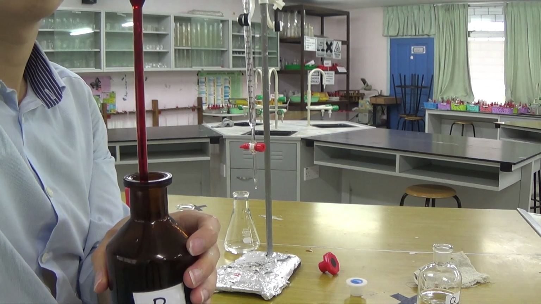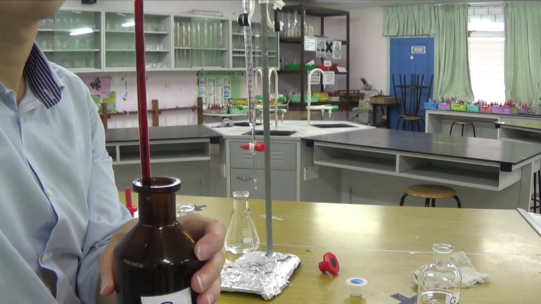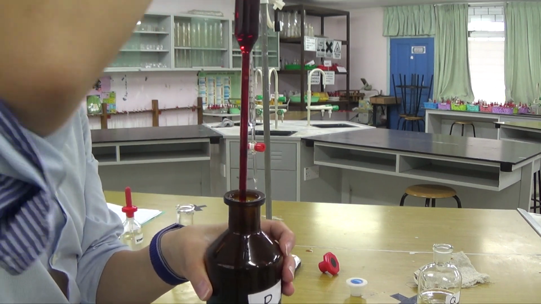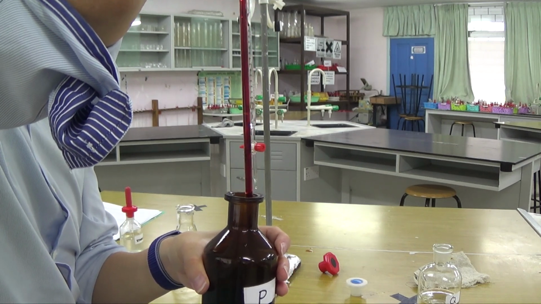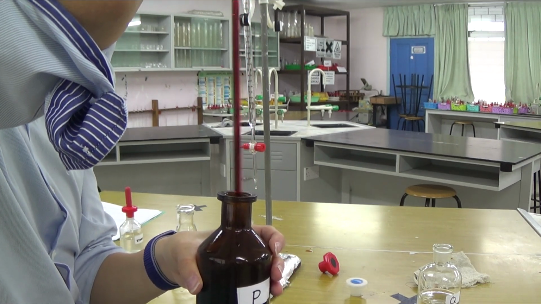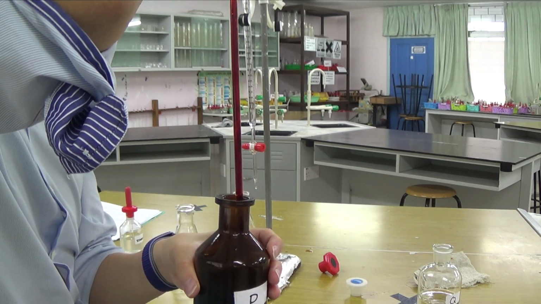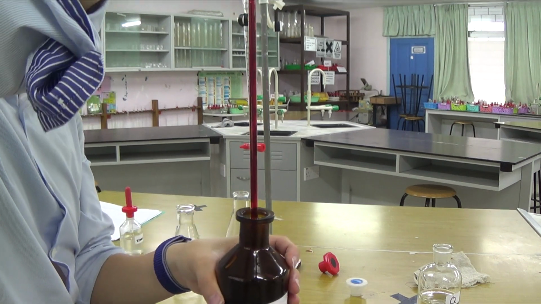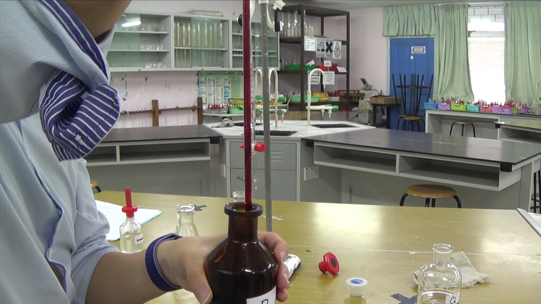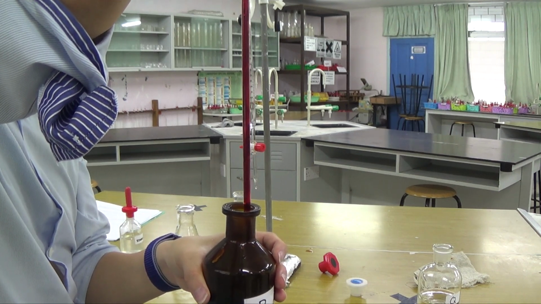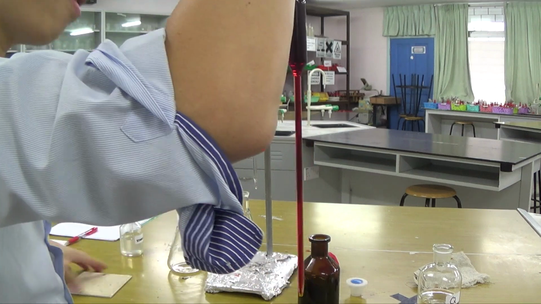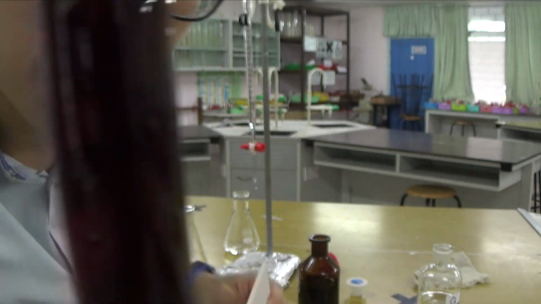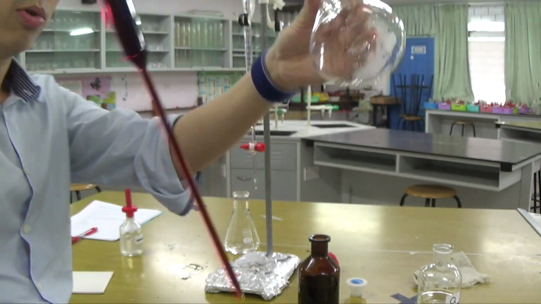Oh no. I will say that is alright. Nope, that's not alright. But this one is a bit annoying because it keeps giving me some air bubbles. Okay, so there's 25 cm cube there, just below the meniscus. Hope that convinced you. I've got a bit of water left in there, but it's okay.